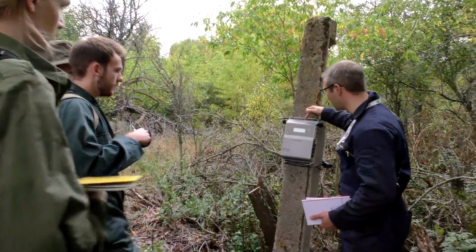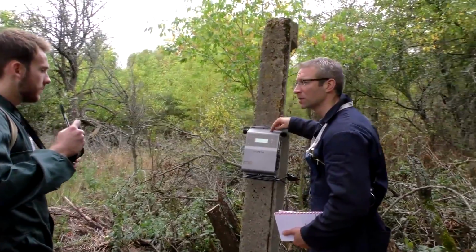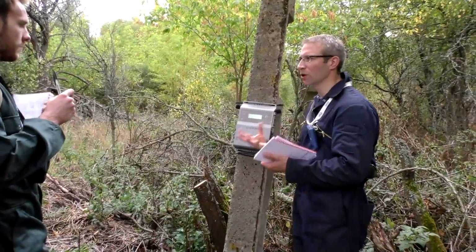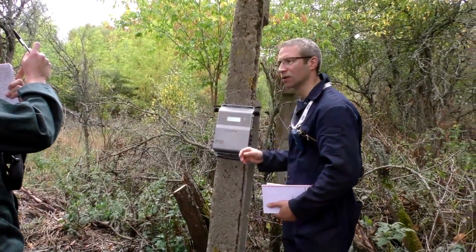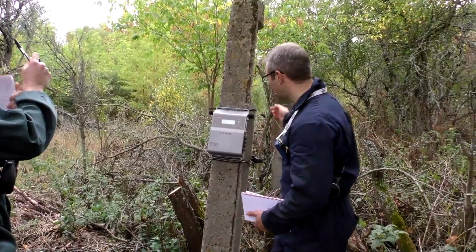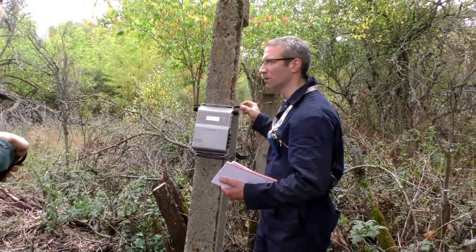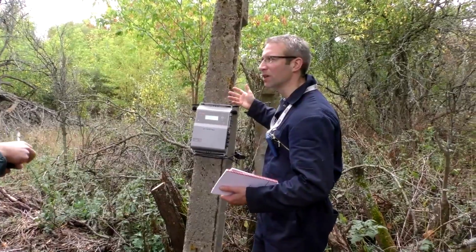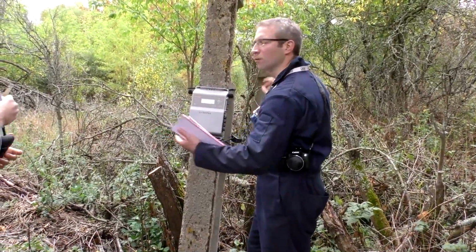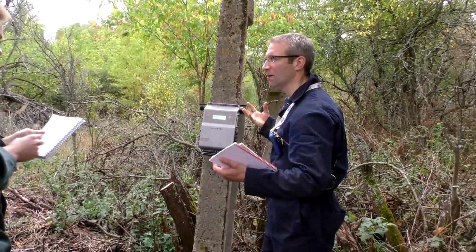This is a Song Meter 3, which is the wildlife acoustics monitor and recorder that we're using here. It's got two omnidirectional microphones. We've got the left channel and the right channel, both of which are picking up sounds.